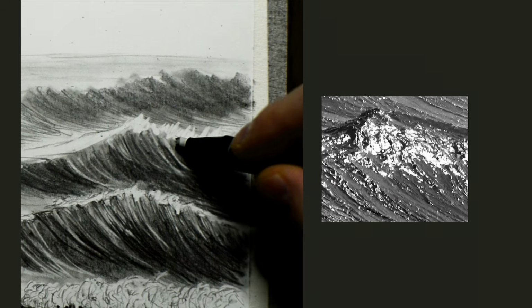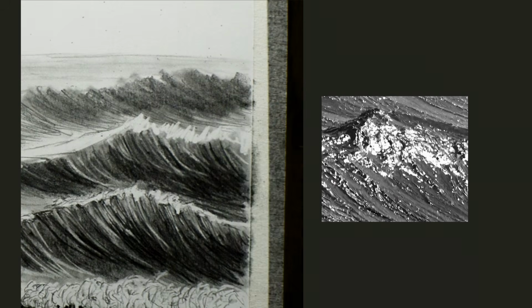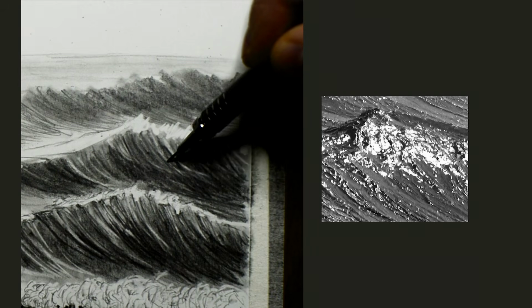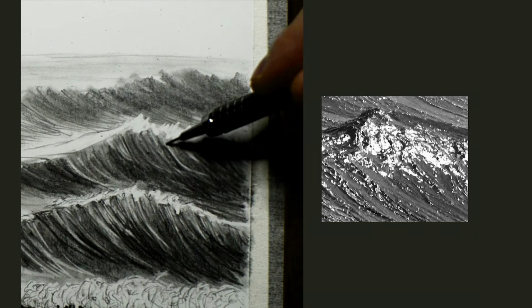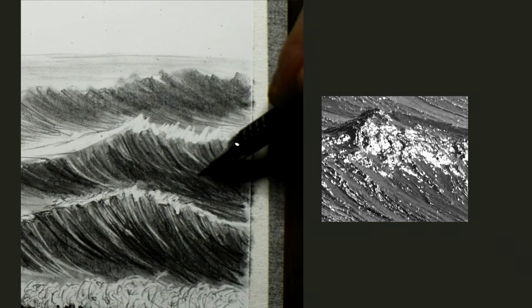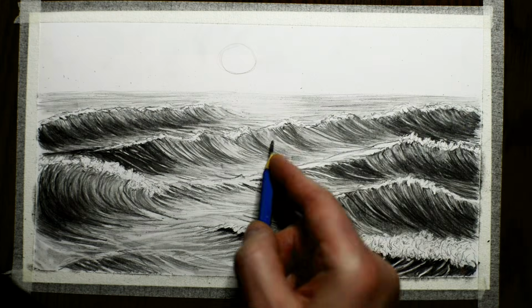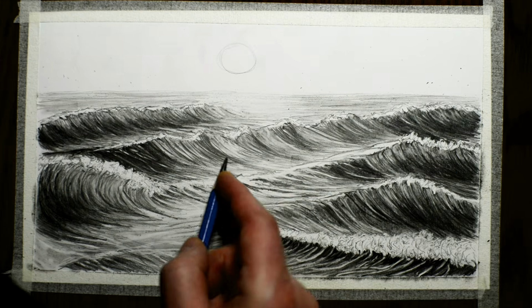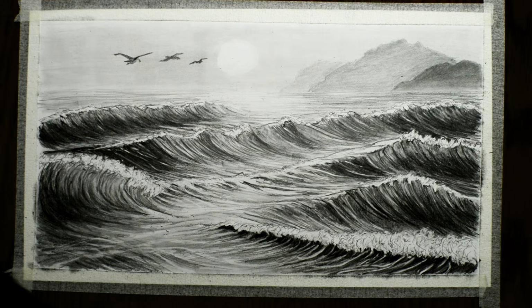So this focuses you in so you can get a handle on creating the contrast in just that small area. Then as you develop your technique in just that small little section, you can expand out to your full drawing with a clearer idea of how to approach building that contrast.